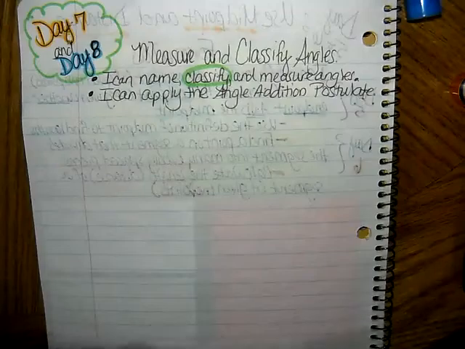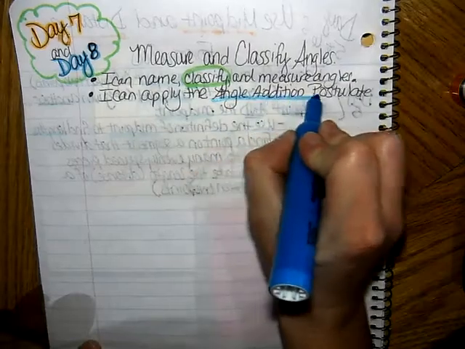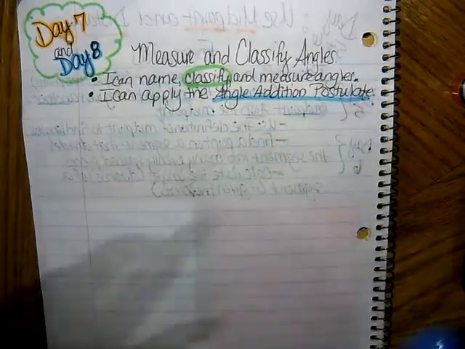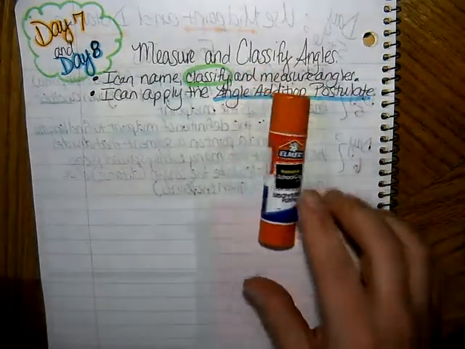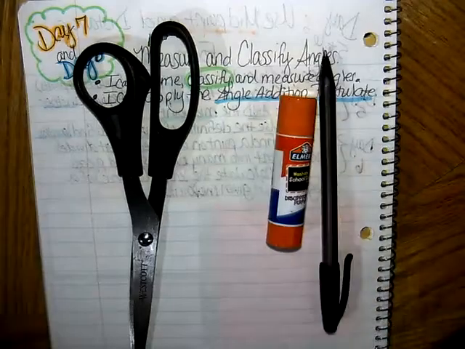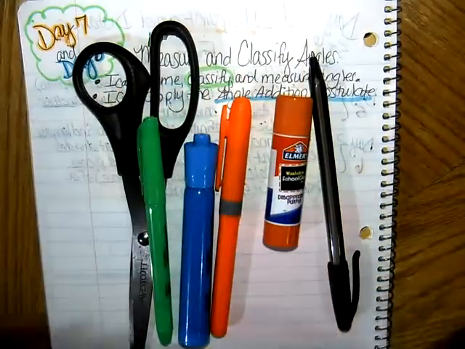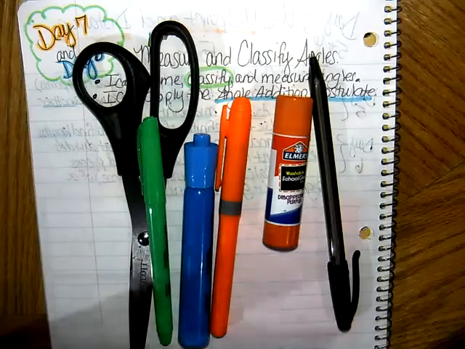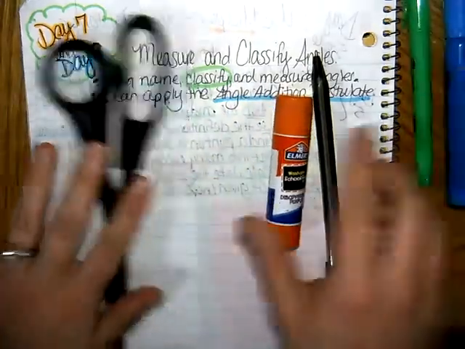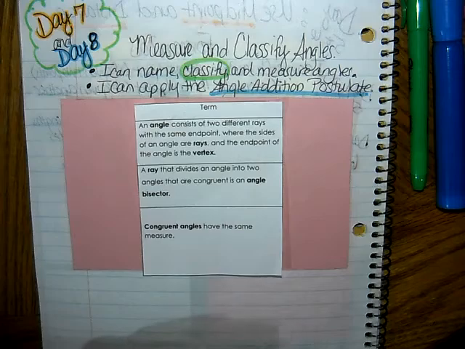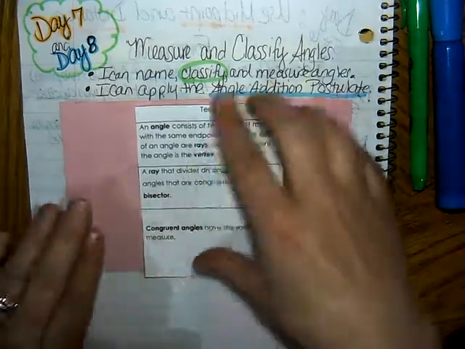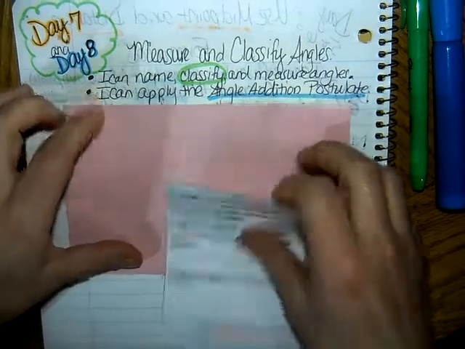Next, we also have I can apply the angle addition postulate, which is very similar to the segment addition postulate that we have already learned about. For this lesson, you will need a glue stick, some scissors, something to write with, and I strongly recommend that you have some highlighters and color to help you emphasize certain words. You will also need to make sure that you print out the Unit 1, Days 7 and 8 cutouts for this video lesson. I'm using different paper, and I already have them pre-cut out.